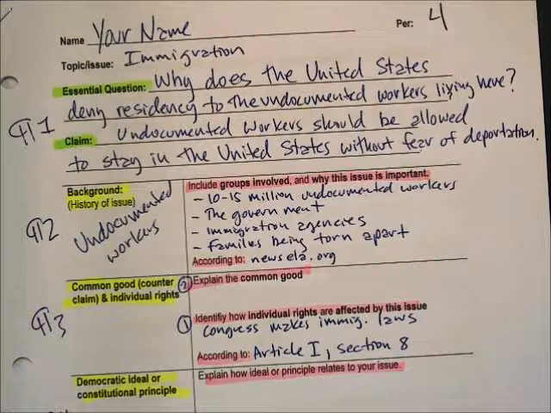Is the Constitution a source? Yeah. It's a primary source. If you are using the Constitution, do you have one of your three sources? Yes. If you already have three other sources, do you now have four? Yes. Oh, you're in good shape.